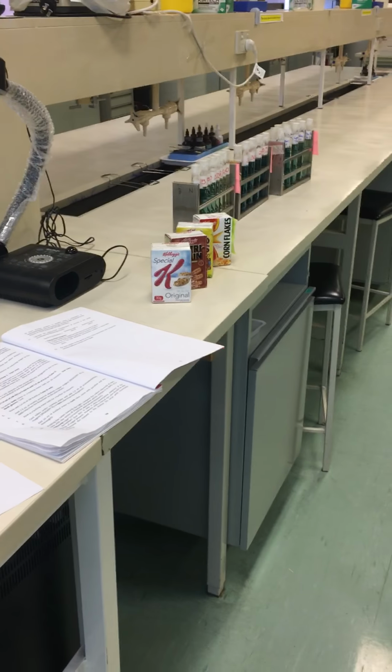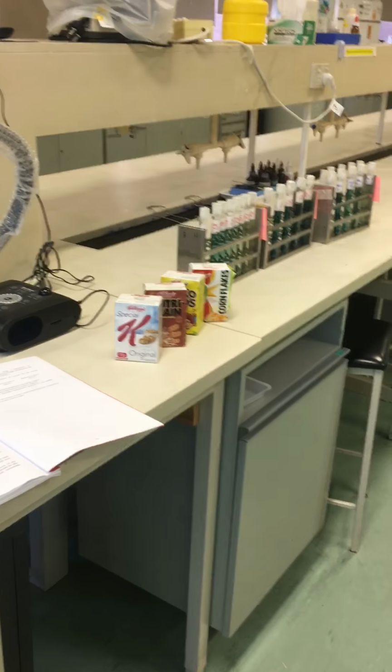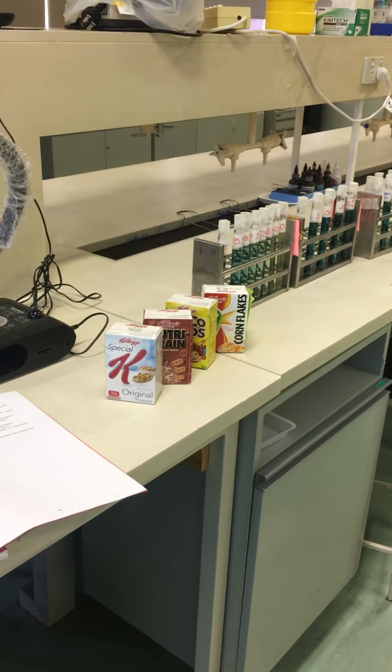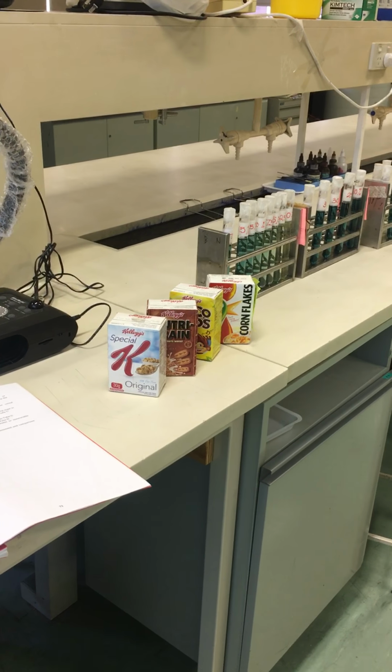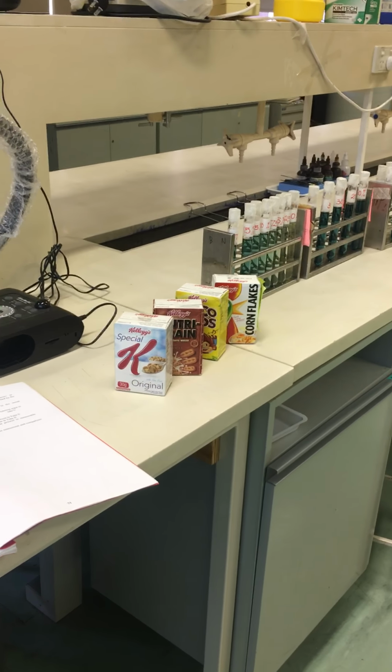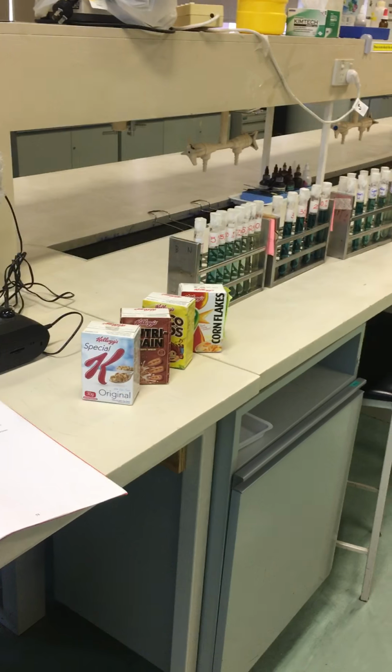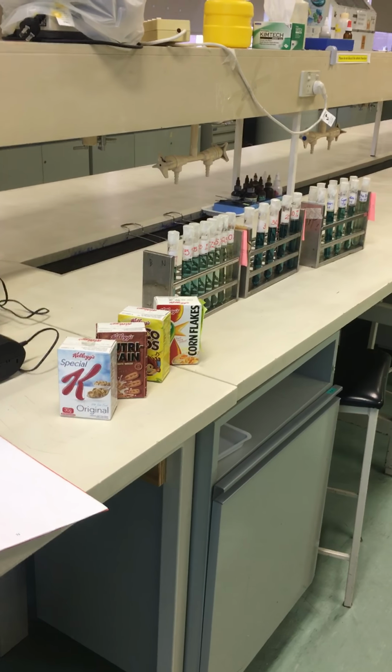I hope you understand the concept of this test, which is used to calculate the amount of sucrose in breakfast cereals, and hopefully you stay safe and healthy.